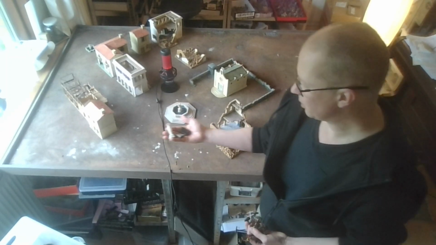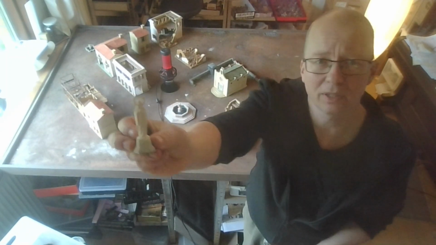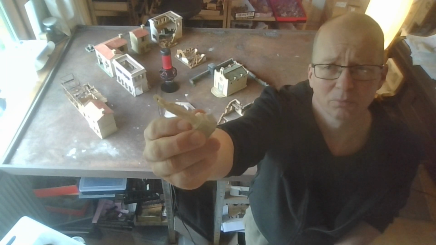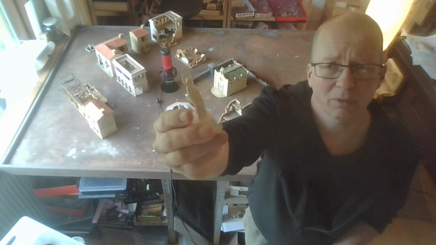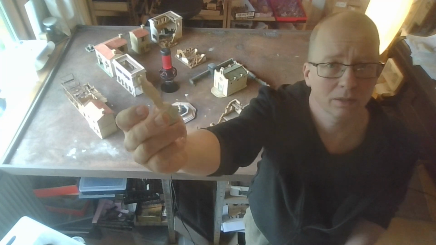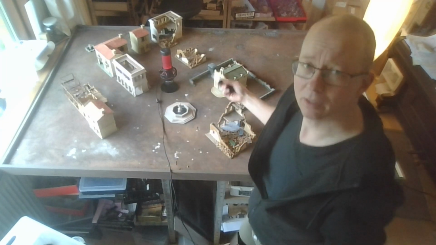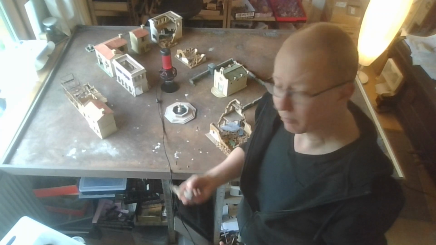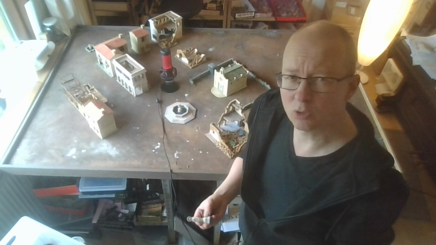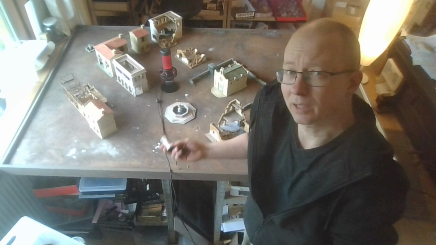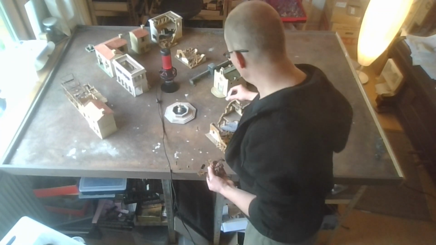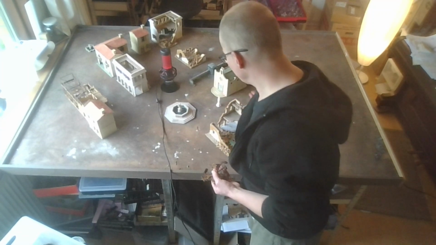So I have a few bits and bobs. This, by the way, is a small statue of a Saint Mary, bought in Italy, and just mounted on a plinth, and then it's a statue for my games. I often do that when I travel abroad. I just pick up small stuff that can easily be part of my terrain. So Mary is going to sit there.